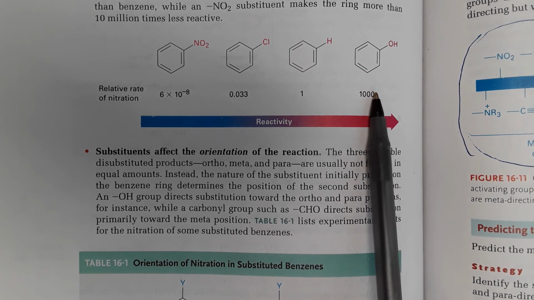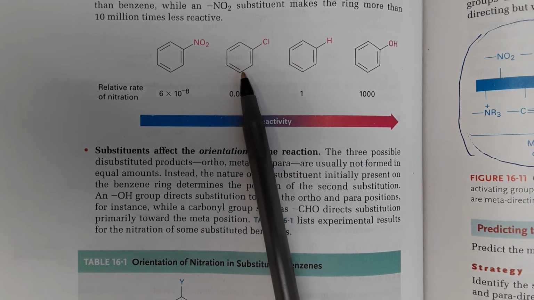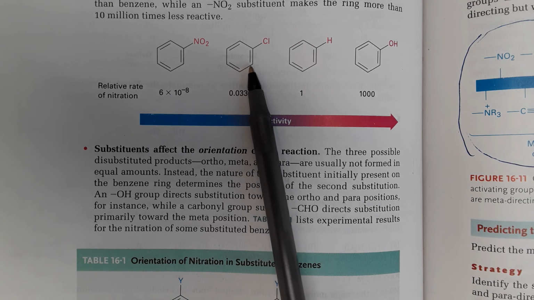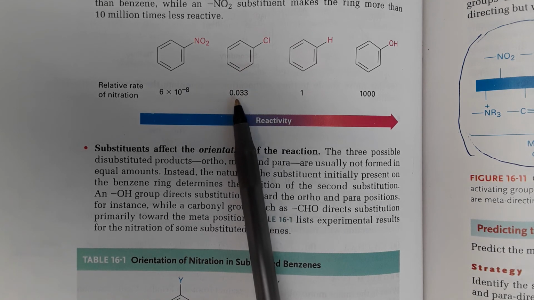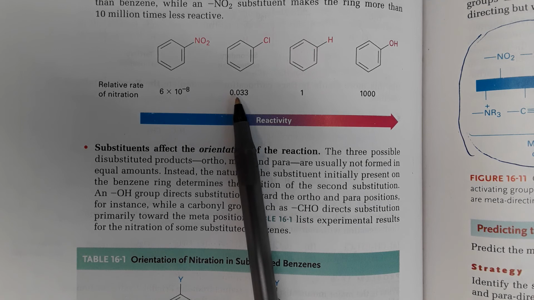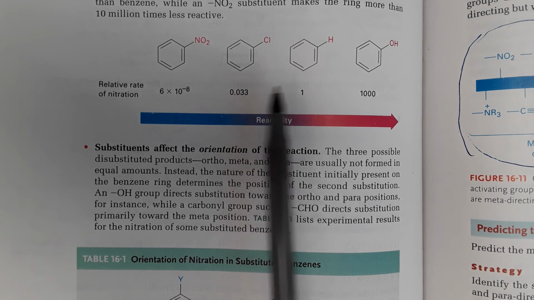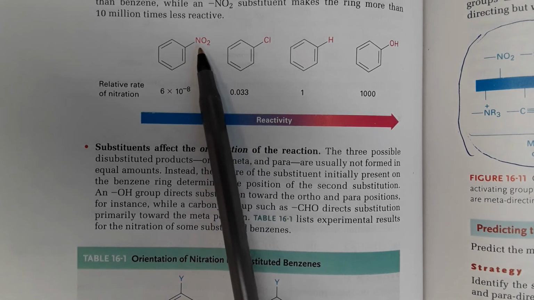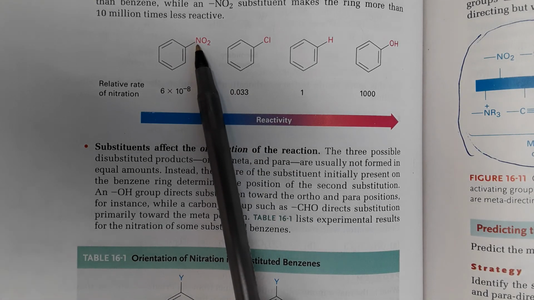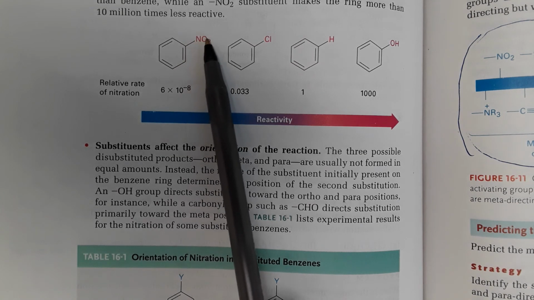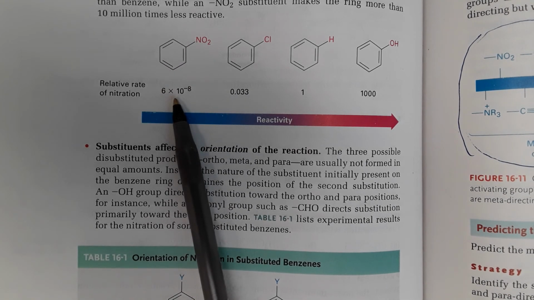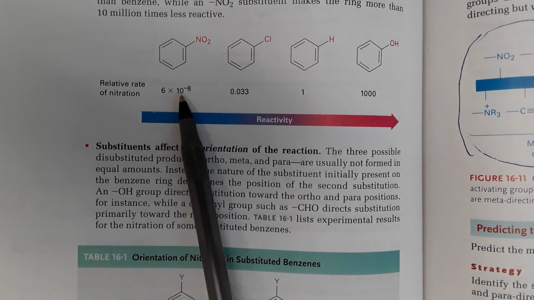It's activating the ring. If we have another ortho-para director, the chlorine, which we've already said is a weak deactivator, then it is 3/100ths the rate of just plain benzene. And if we have one of these nitro or electron withdrawing groups that are strong deactivators with a pi bond between the first and second atom, like the nitro group, this is probably one of the extreme examples, but 6 times 10 to the negative 8th.